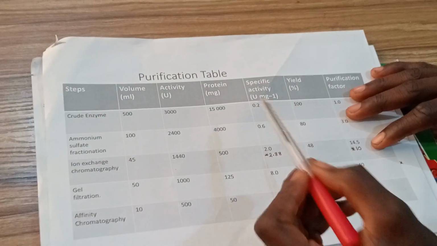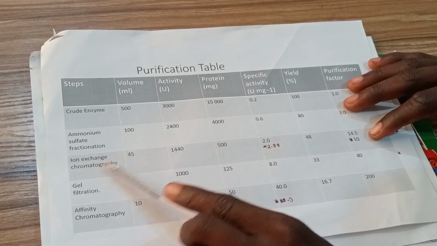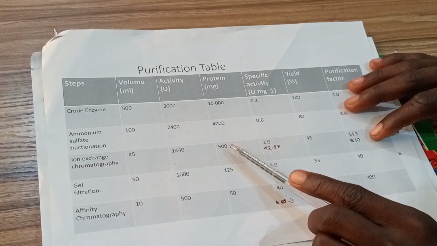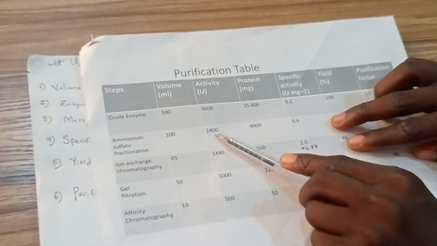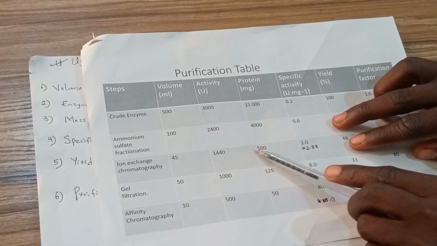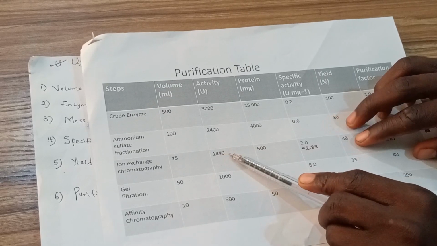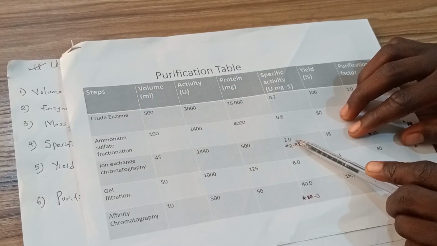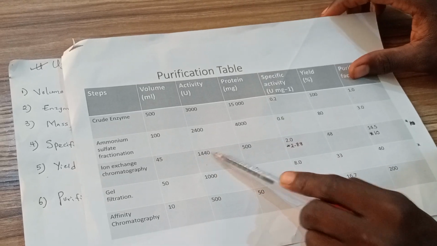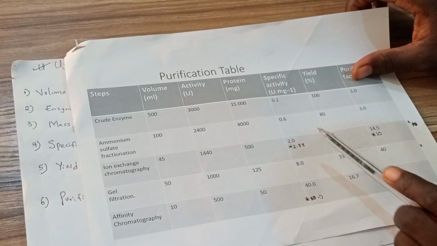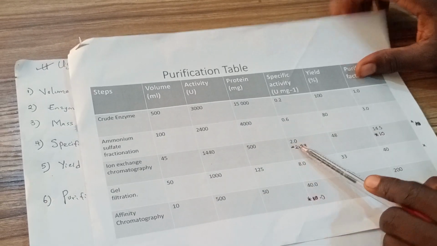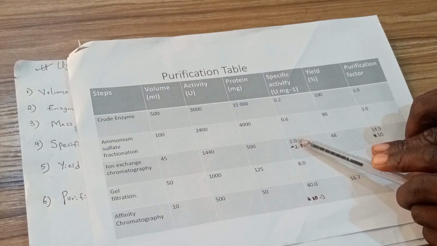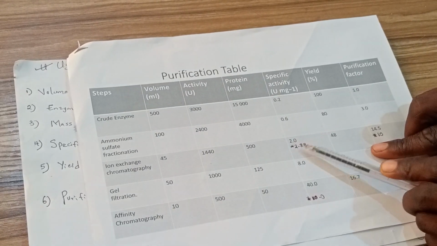Let's take, for example, if you have to look for the mass of protein of ion exchange chromatography, which is 500. How do they get this 500? According to this formula, we said activity over specific activity. So you look for the activity of that particular step. The activity of that particular step is 1,440, and the specific activity is 2.0. By the time you divide 1,440 by 2.0, you are going to get your 500. But one thing here is that this 2.0 is wrong, because the actual value is supposed to be 2.88.